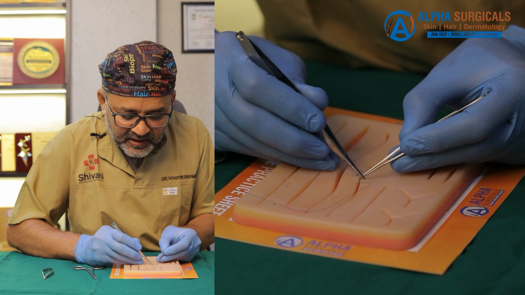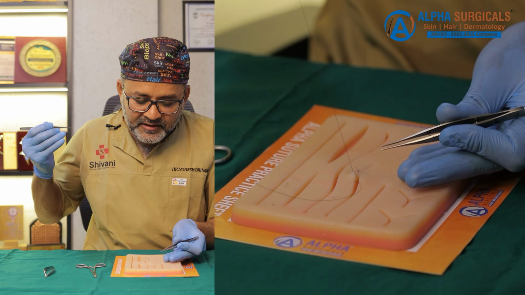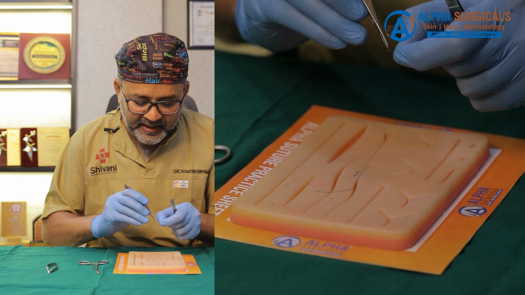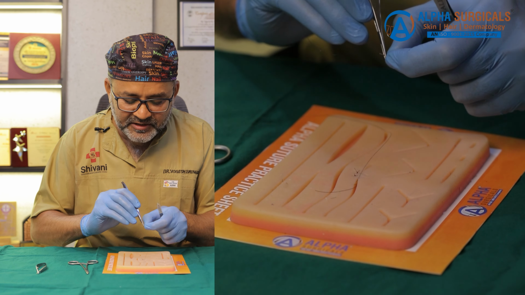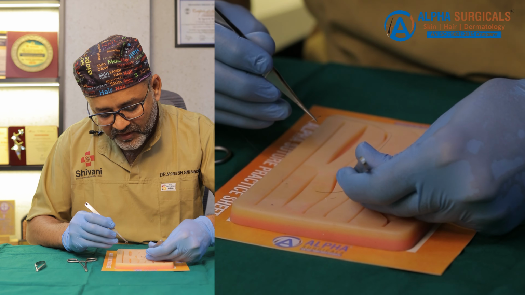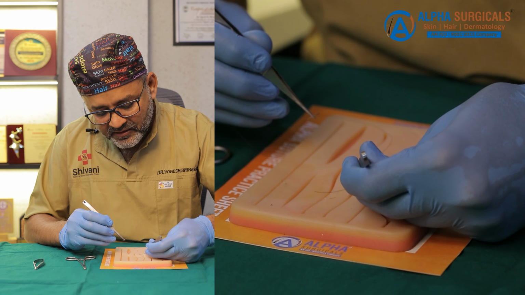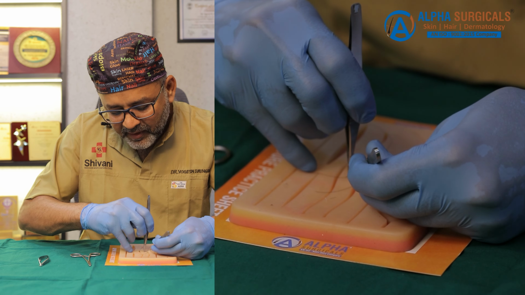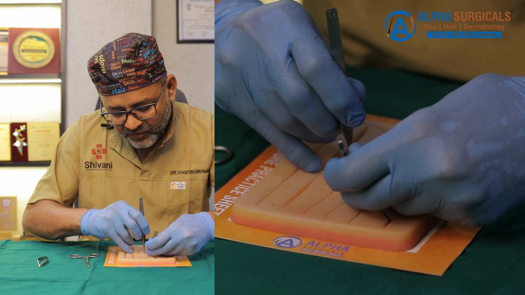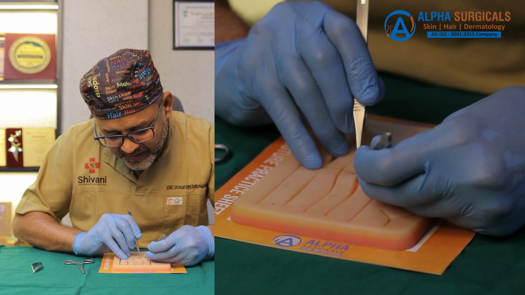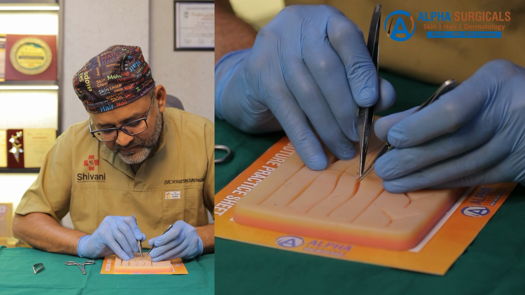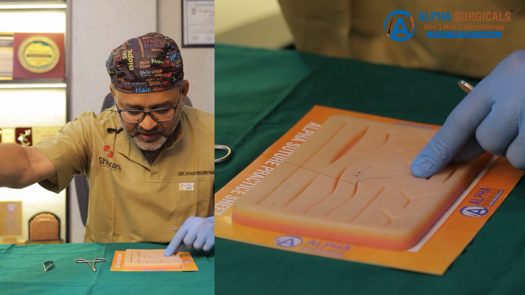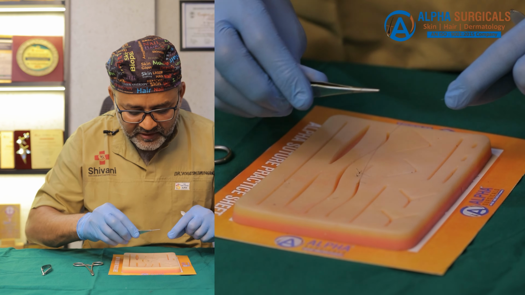So taking the needle out, and in the same volume and same depth from the surface, I will be taking the bite on the opposite side of the wound. So holding the left side of the wound margin, taking the bite at the same level and same volume, and this is the exit of the needle.